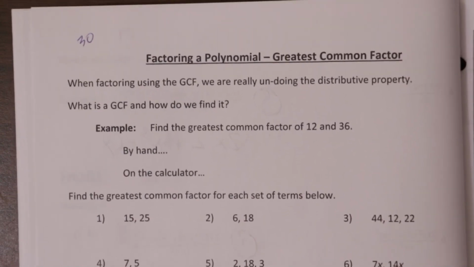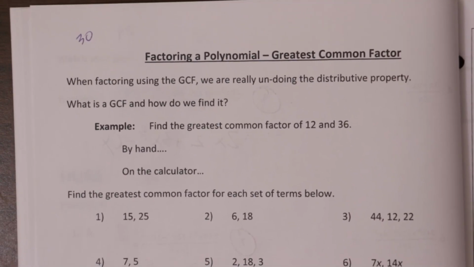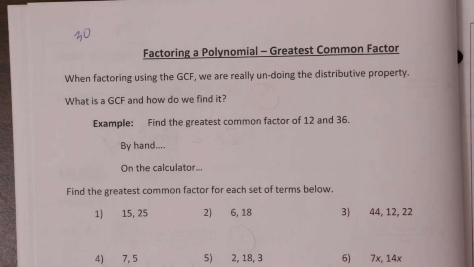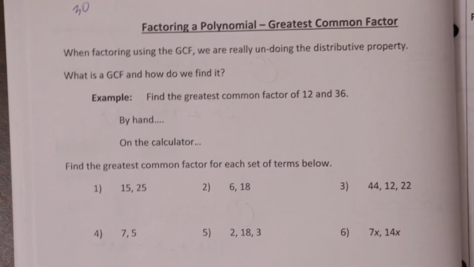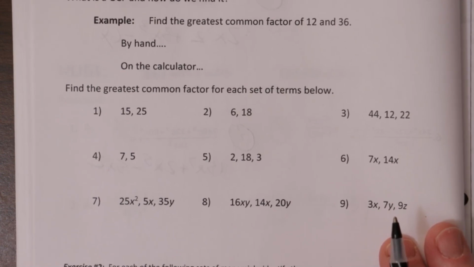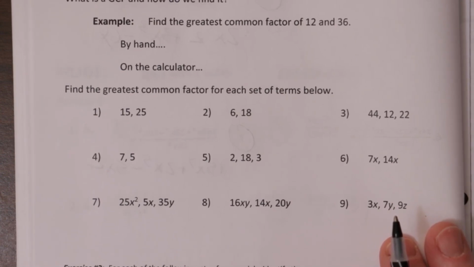But when you're factoring a polynomial with the greatest common factor, it's going to be numbers and it's going to be letters as well. So you have to really be careful when you're doing this to make sure it's the biggest thing you can divide every term by. All right, so when we're factoring GCF, we're undoing the distributive property. So we're going to unshare because we still care. And we're looking for the greatest common factors of these things here.